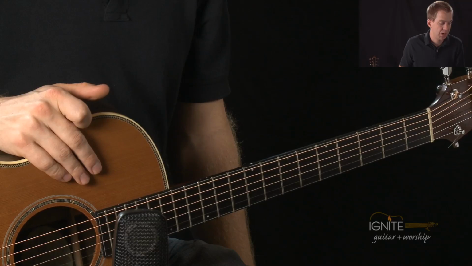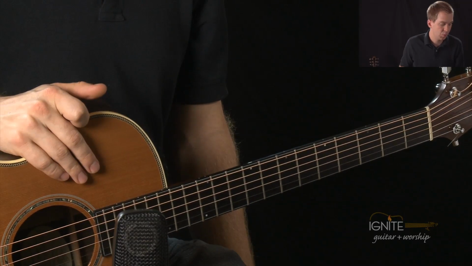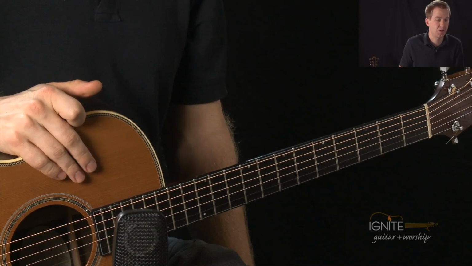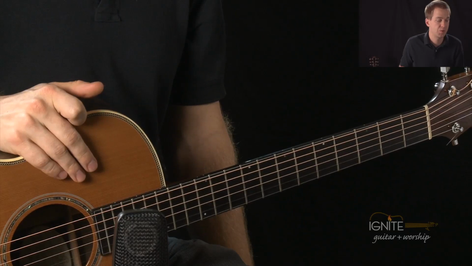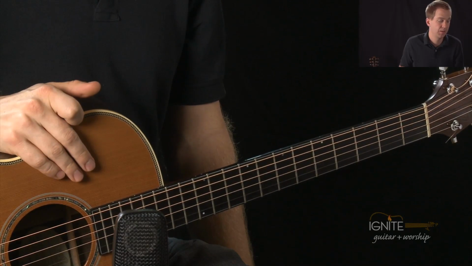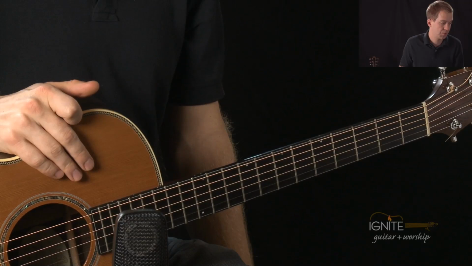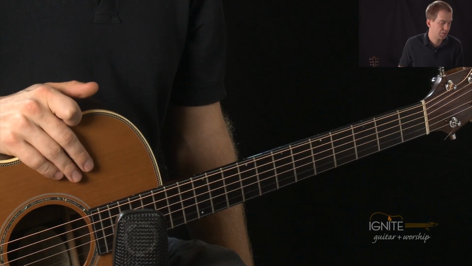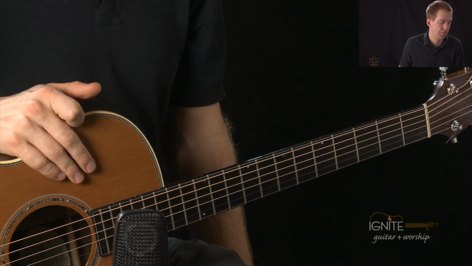If we're playing a G minor 6, we would take the 1st, flat the 3rd, the 5th, and the 6th note. So we would now be playing G, B flat, D, and E. So we have a G minor 6 for the 2nd chord with a flatted 3rd.